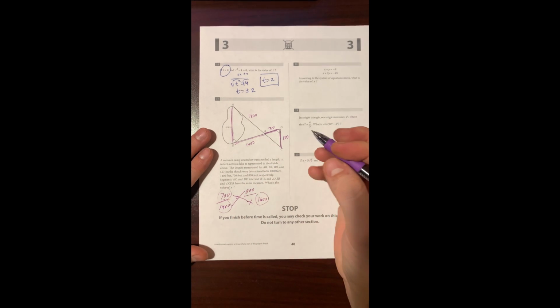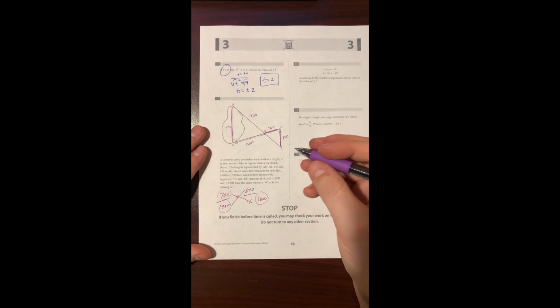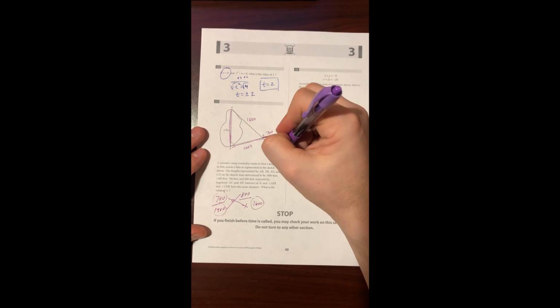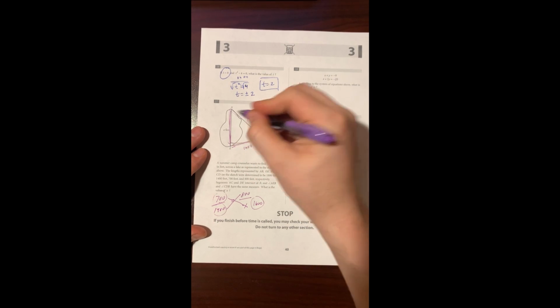Another thing you could do is multiply like this, but that would take way too long. So we can see the proportion is 1/2 here, so the smaller triangle's lengths are half of all of these.